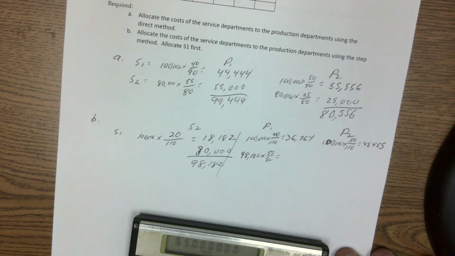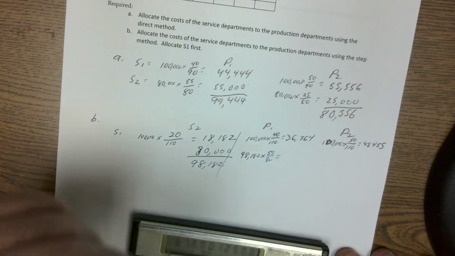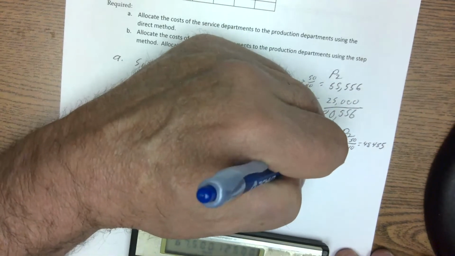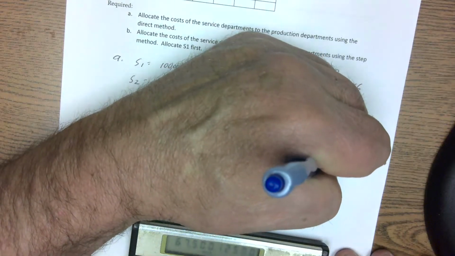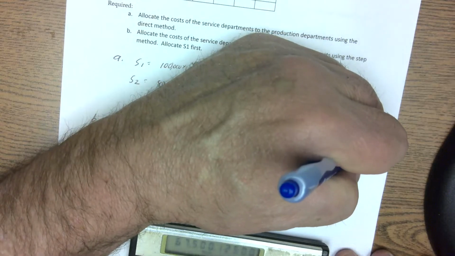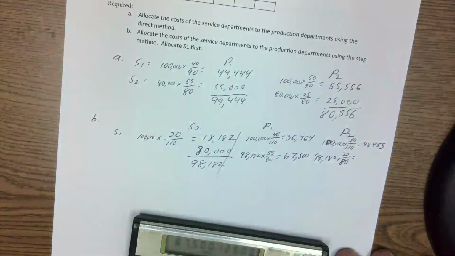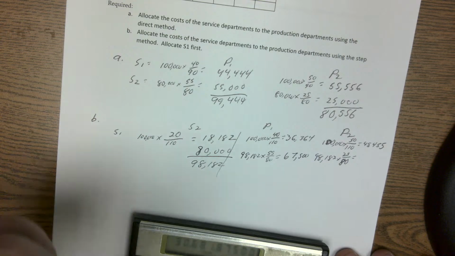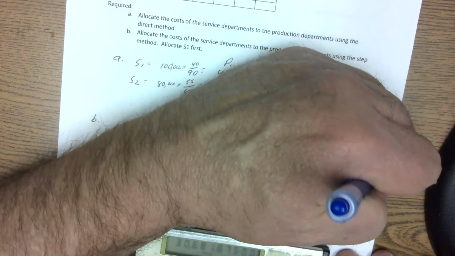So it'll be 67,500. And here we got 98,182 times 25 over 80, looking up above. And that'll be 30,682.